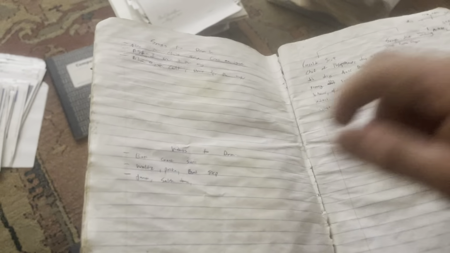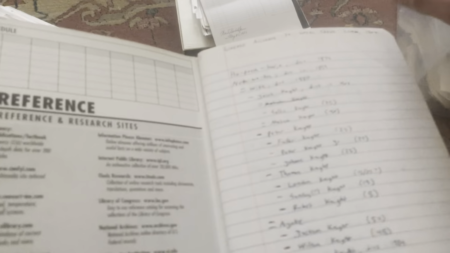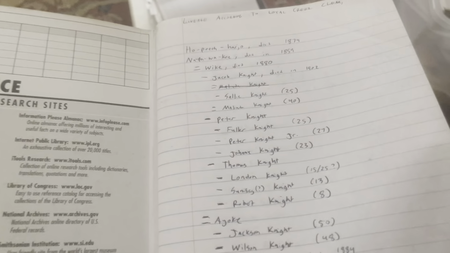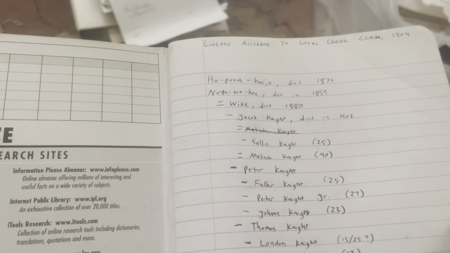There's another one of these out there that's all messed up, but not as messed up, that has stuff on the tribal towns. Oh, maybe it is this one right here. It says genealogy on it. Yeah. Lineage according to Laurel Creek claim. Got the Knight family, the descendants of Hope Harjo.